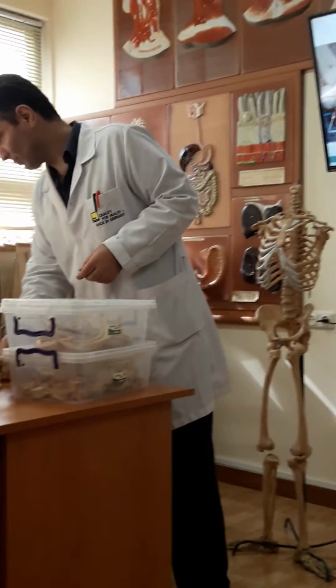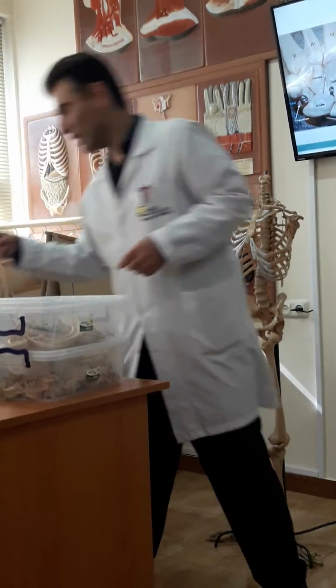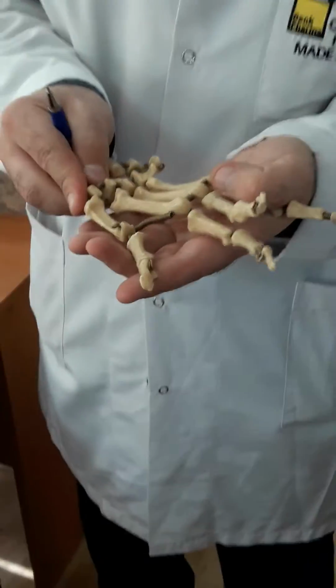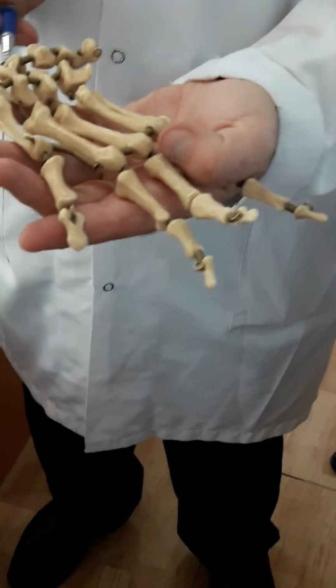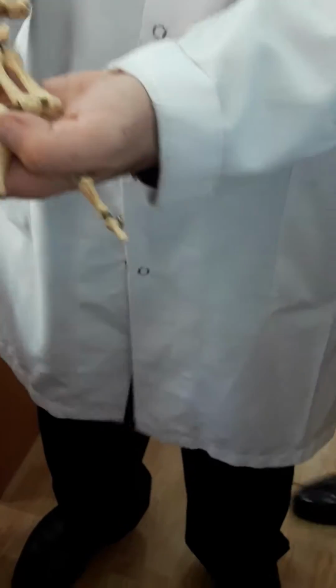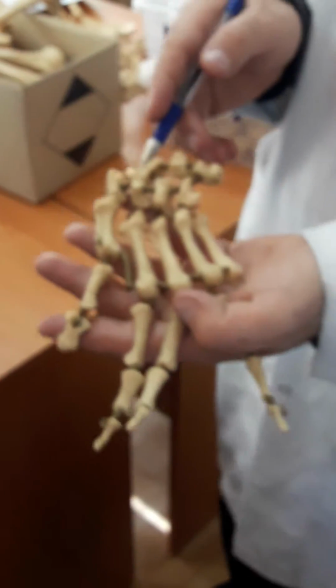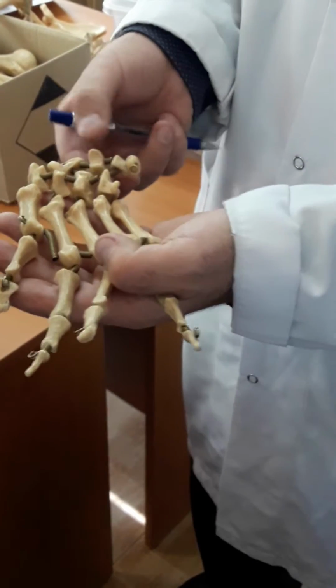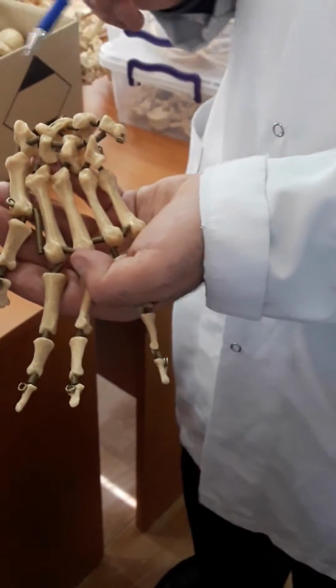Let's find all these bones in the real hand. Look everybody, please come here to see. This is row number 1 or the proximal row. Why do we call it proximal? Proximal means near the heart. Distal means far from the heart. Let's say 1, 2, 3, 4. It's not the right position. This is the right position. Look here please.